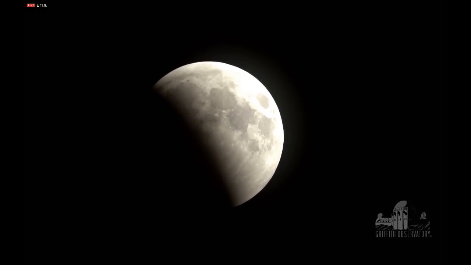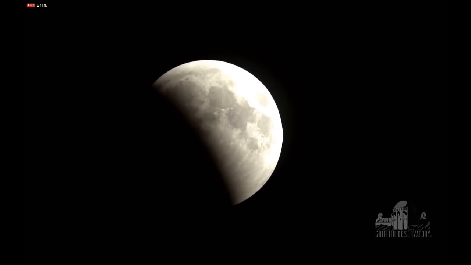And Ron, what we're hearing a lot from people is that this is a super blood wolf moon eclipse. I know that's a bit of a mouthful. I think we're going to take some time here to parse out what makes it super, what makes it bloody, what makes it wolfy.